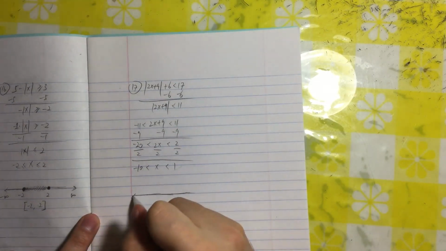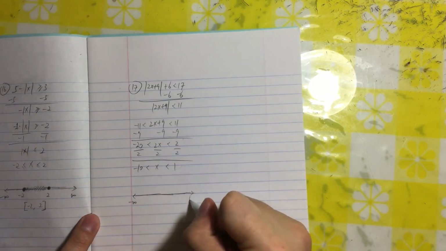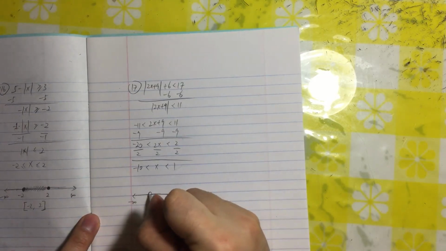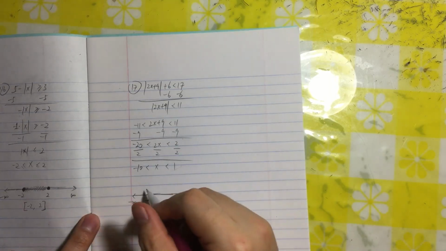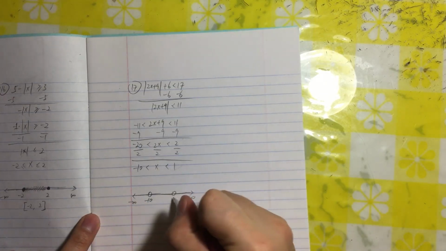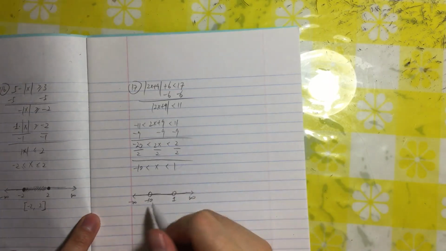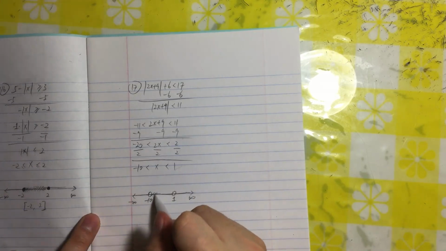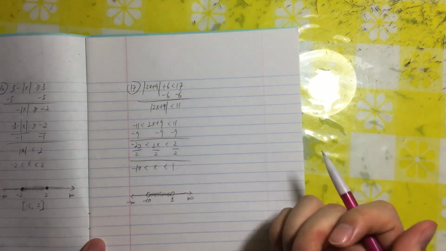Let's graph the solution. First of all, let's put negative 10 and 1 on the number line. They are not included, so use open circles. Negative 10 is smaller, 1 is larger. Since x is between negative 10 and 1, we shade the region between these two numbers. That's the graph of the solution.